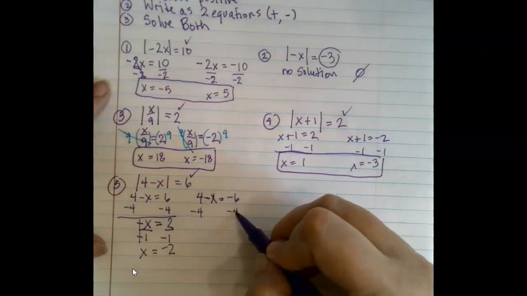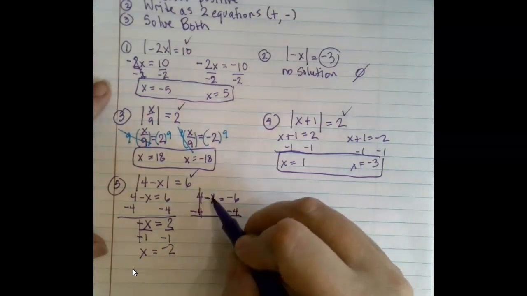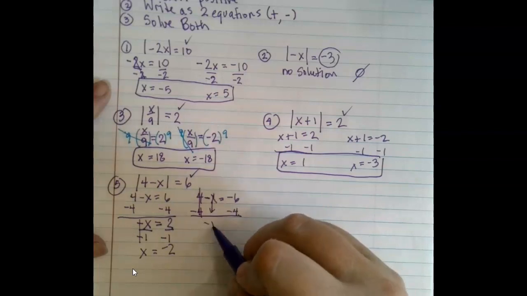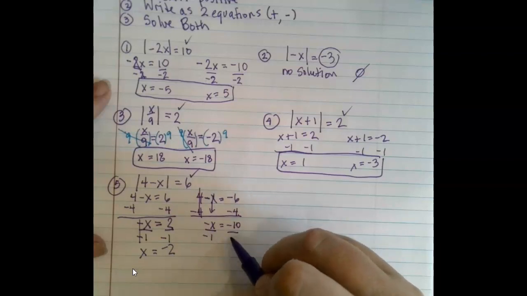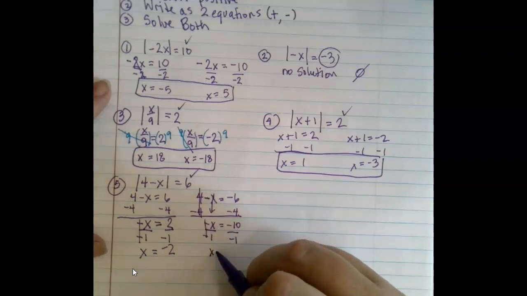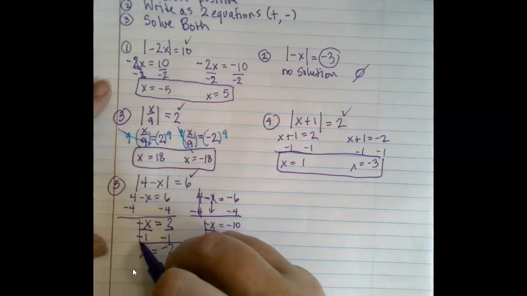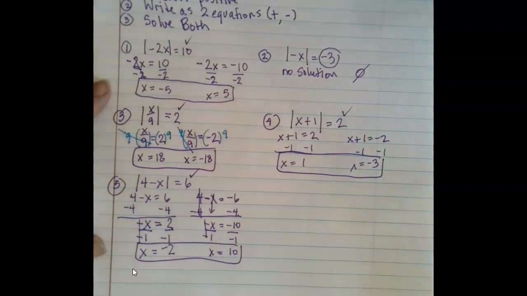All right, let's solve the other one. Minus 4. This cancels. Bring down the negative x equals negative 10. Divide by negative 1. This cancels. X equals positive 10. There's my answers. And one more.